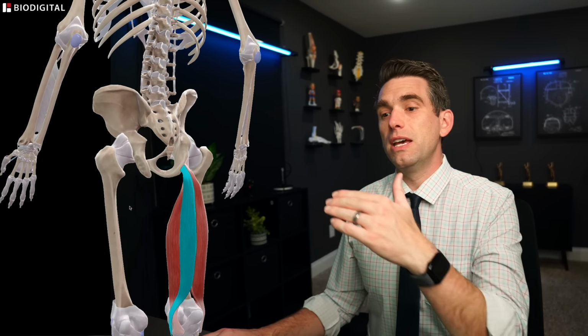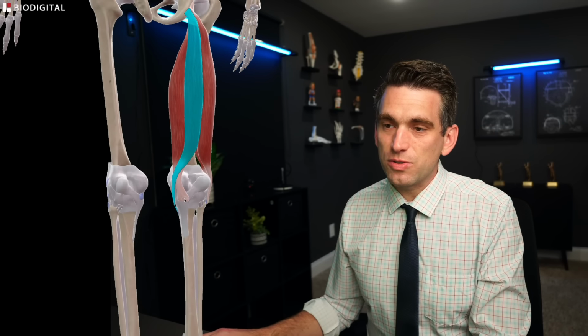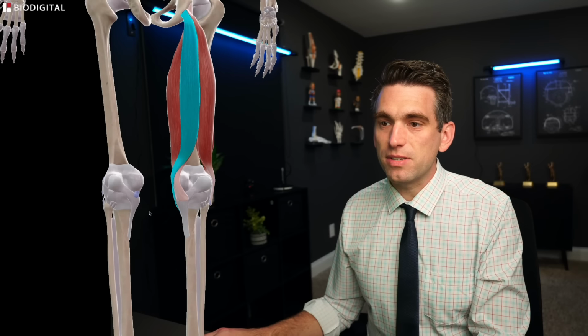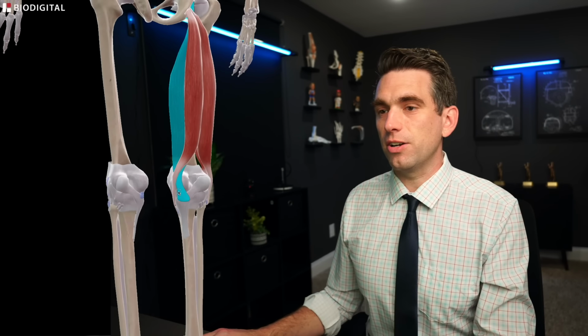Semimembranosus and semitendinosus are going to go around to the medial, or the inner portion of the knee. So we can see them coming down here to insert. The semitendinosus inserts a little bit more in the front of the knee here at the pes anserine bursa. Semimembranosus inserts on the backside of the tibia with a little expansion that goes around anterior to the front.